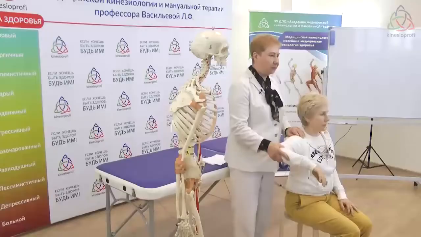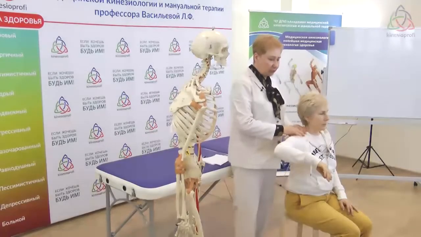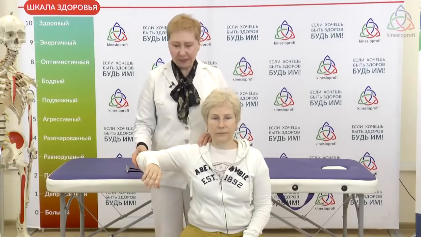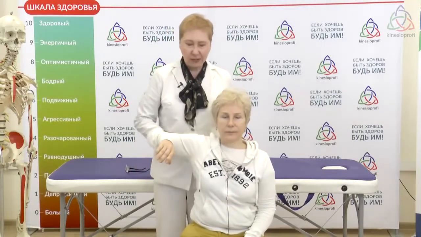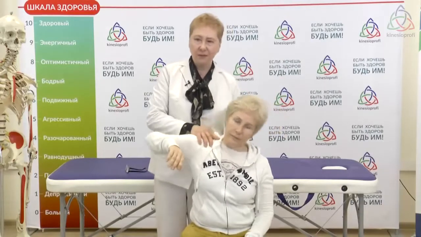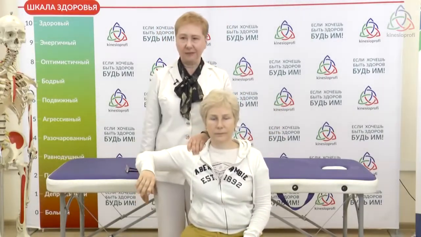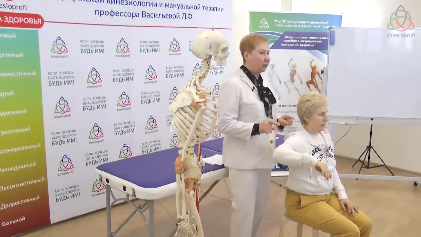Let's say I want to check the deltoid muscle. I contract the muscle so that it's only this muscle that works. The arm doesn't go up or down, the shoulder doesn't go up, the body doesn't bend. It's just one muscle that contracts, and it's concentric contraction. After I perform the concentric contraction, I start the second stage.